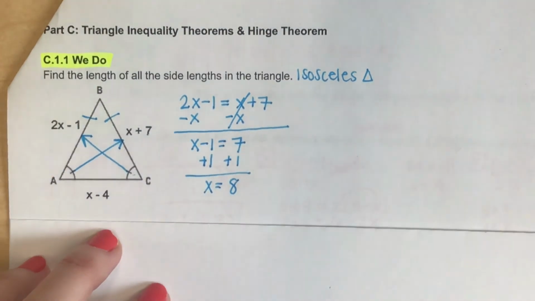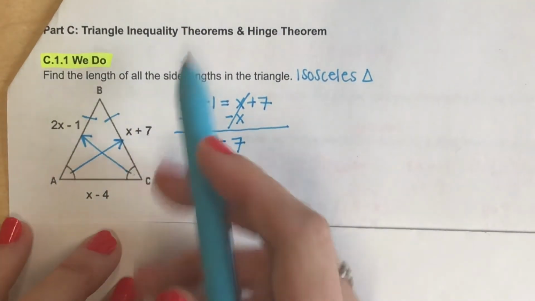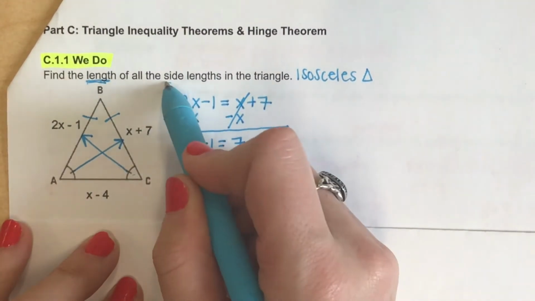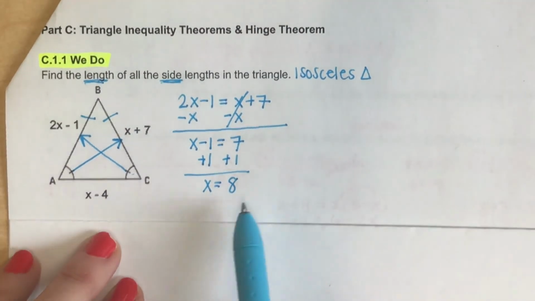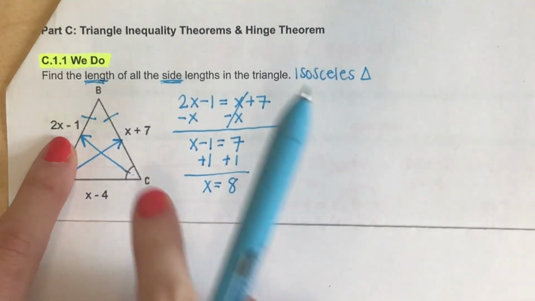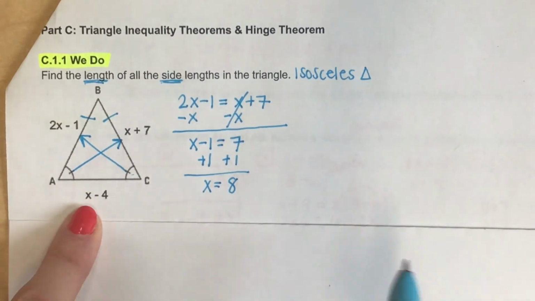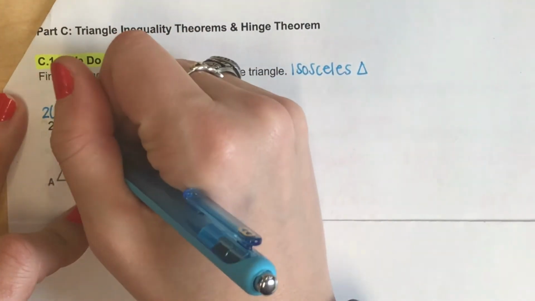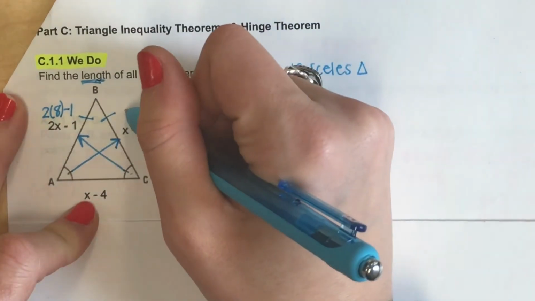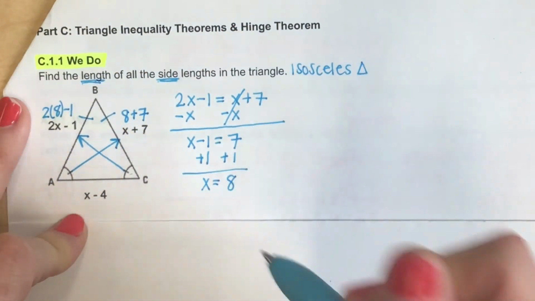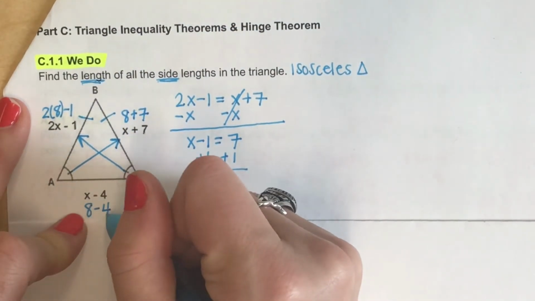Well, that's fine and dandy, but the question asked me to find the length of all of the sides of the triangle. So I'm going to take that 8, I'm going to plug it into every x that I see. So that means 2 times 8 minus 1, 8 plus 7, and 8 minus 4.